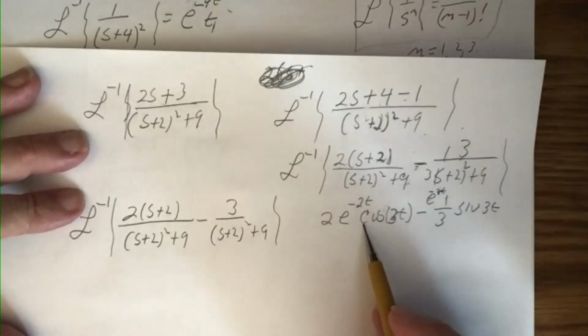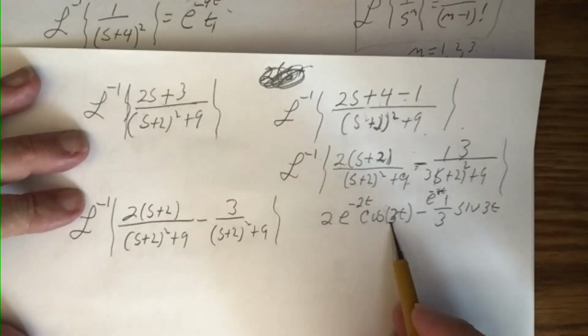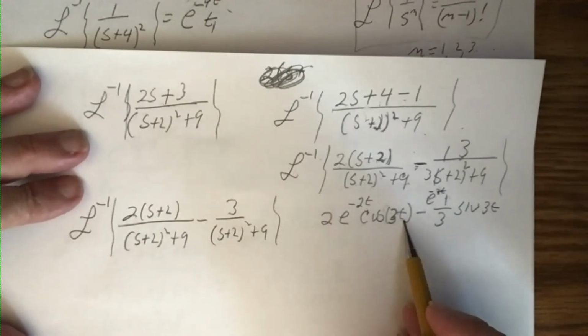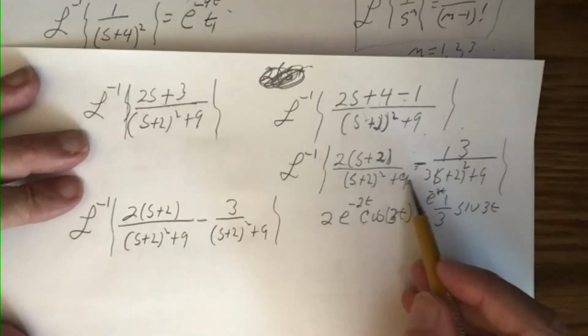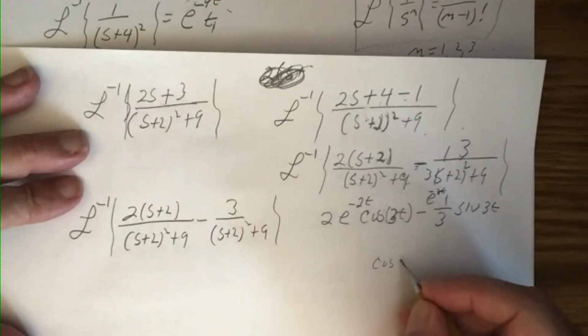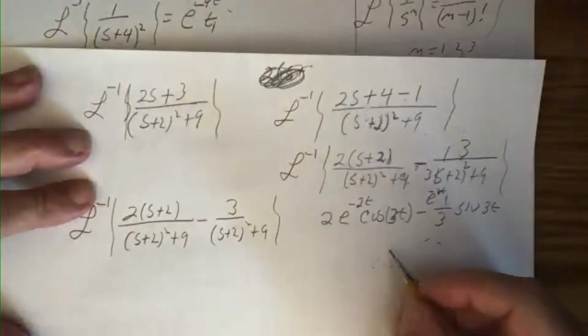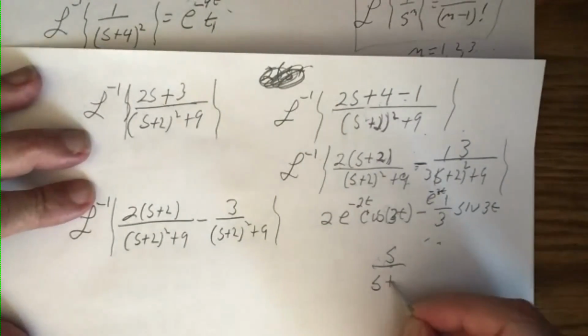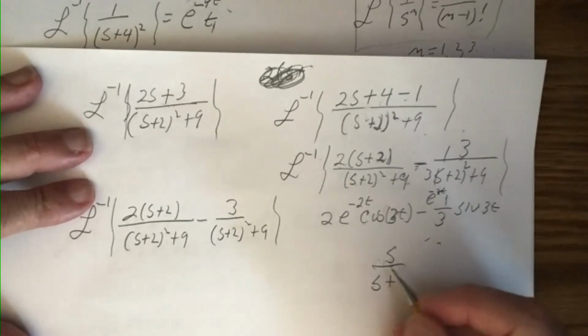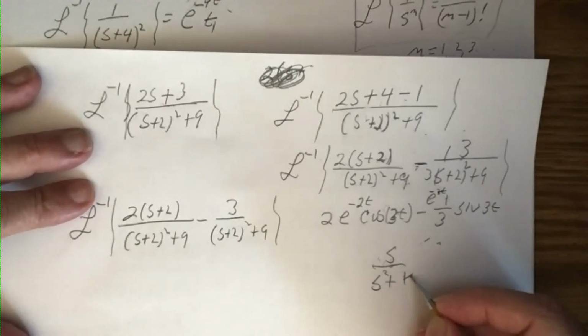So this is going to give me the cosine of 3t, right? Because I got the 9 here. Remember, the cosine is s over s squared plus k squared, right?